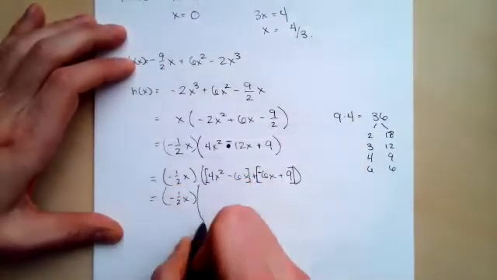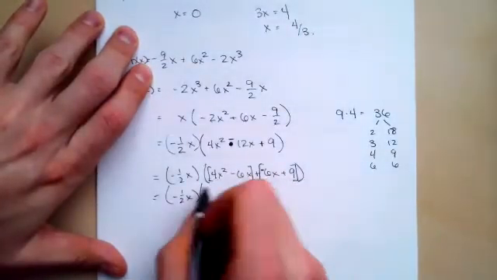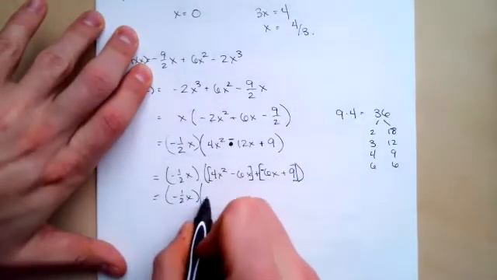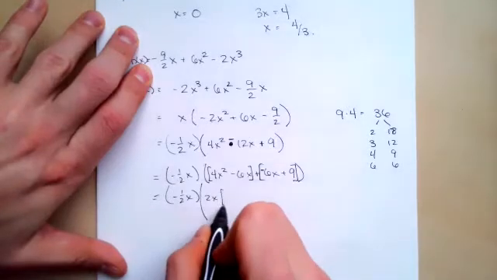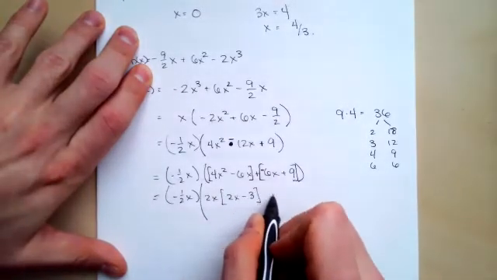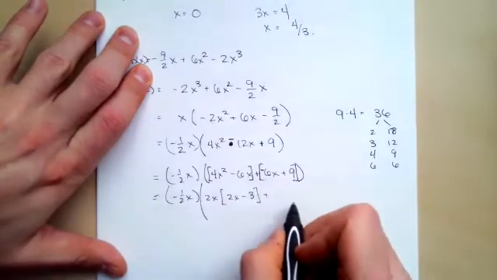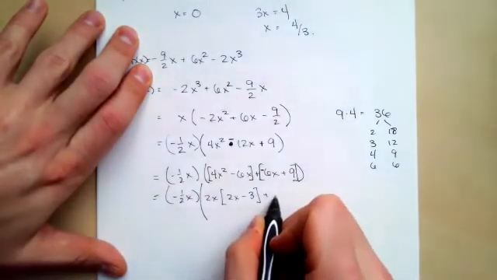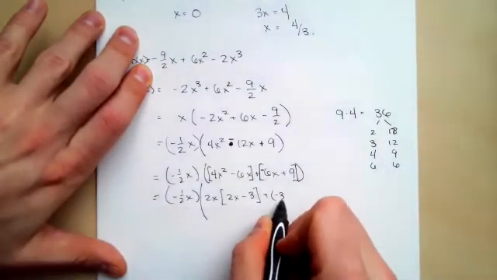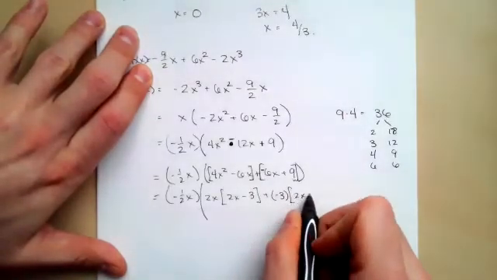So what are we left with? Bigger parentheses. Now we're factoring each pair. So 4x squared and 6x. We're factoring out 2x times 2x minus 3, plus, in this one, let's factor a negative out. So we will have a -3 times, and again, now we'll have 2x minus 3.